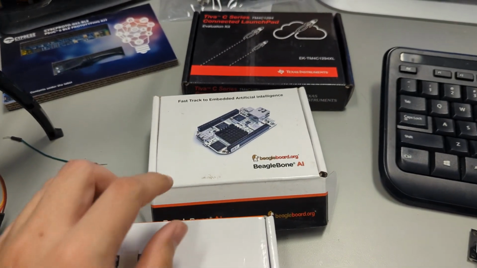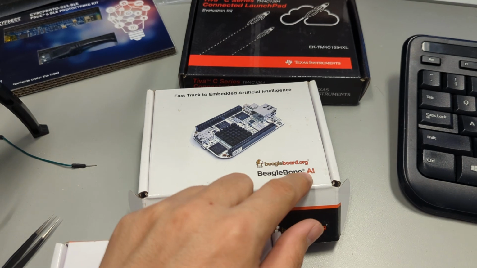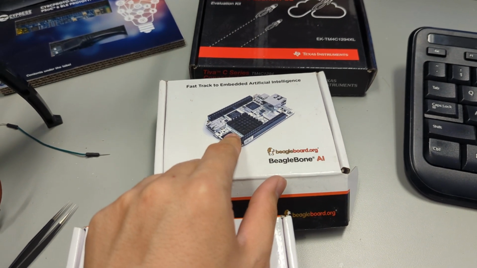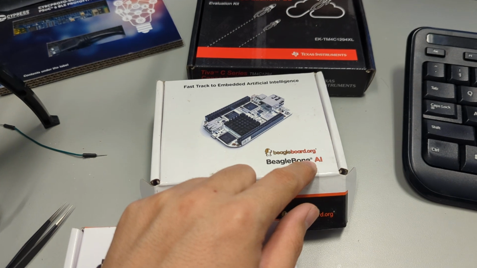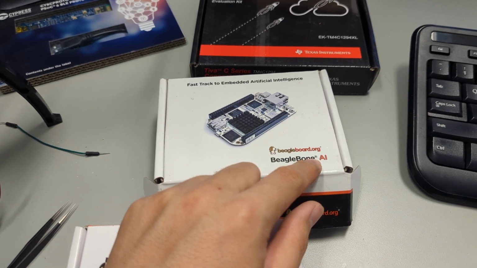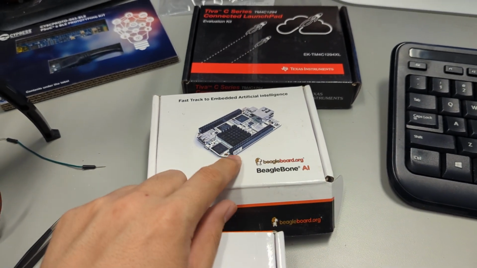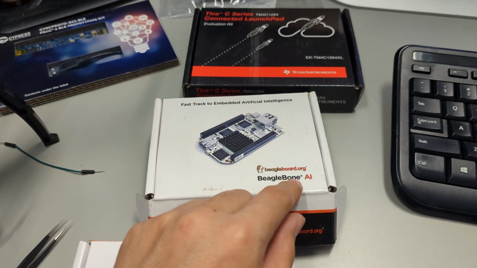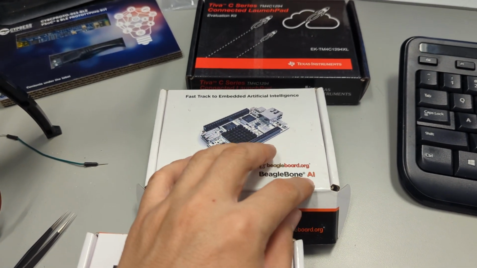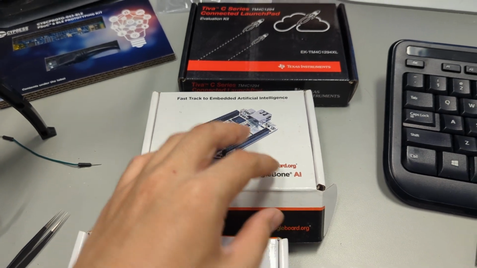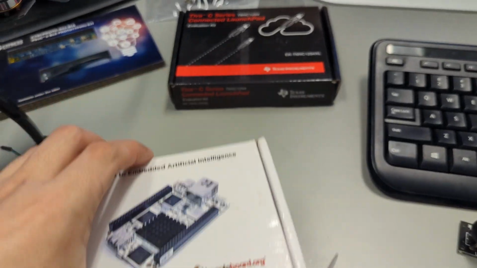The other one is called BeagleBone AI. This kind of board supports embedded systems with AI, artificial intelligence features enabled. There are other models of BeagleBone boards, such as BeagleBone Blue. That board is good for robotic things.